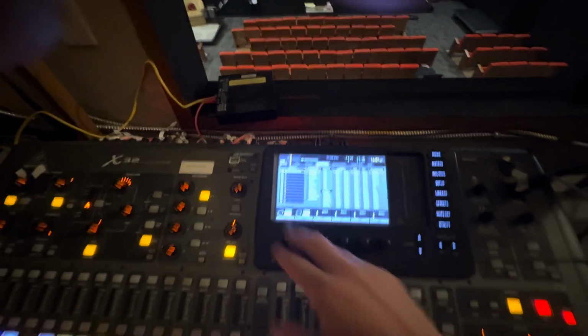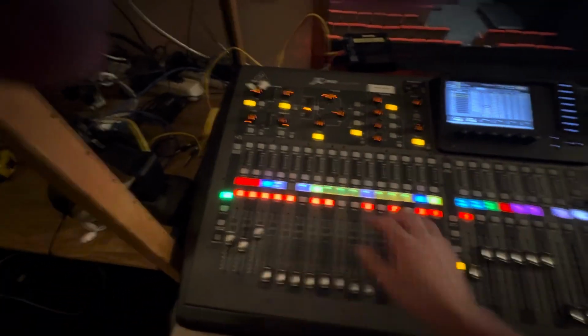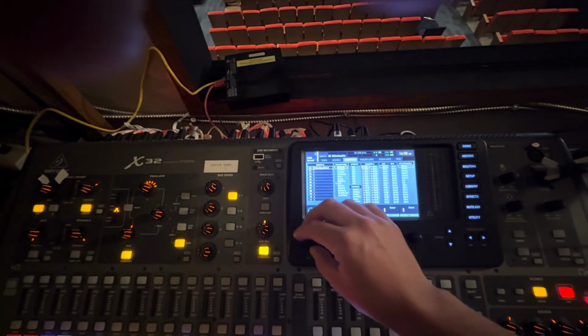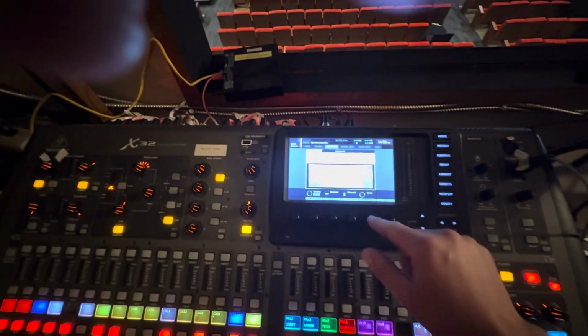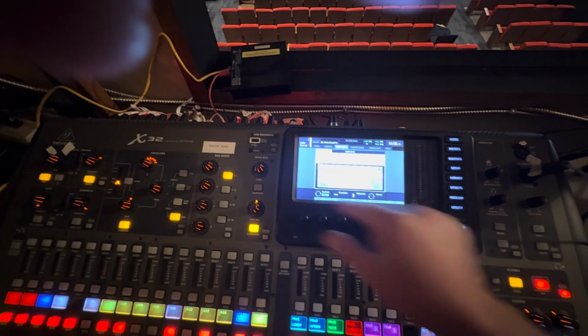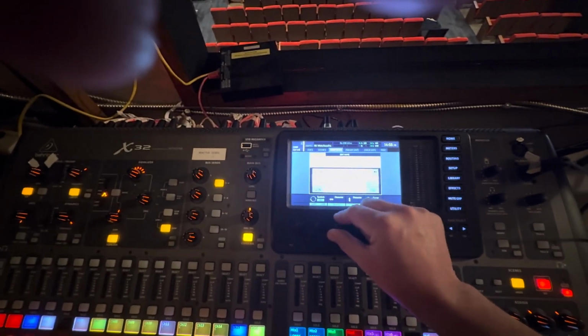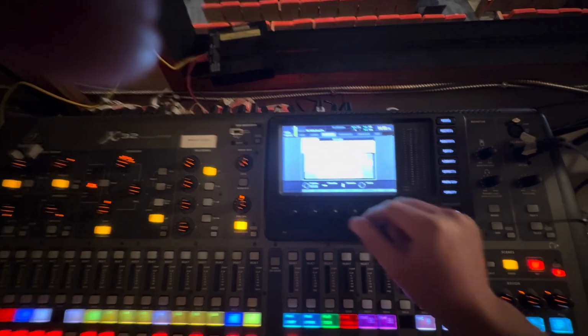Now, snippets can be saved within a scene. So if we wanted to, we could make some adjustments here and go and save a snippet. We're going to backspace this out and call it AB, just for fun.